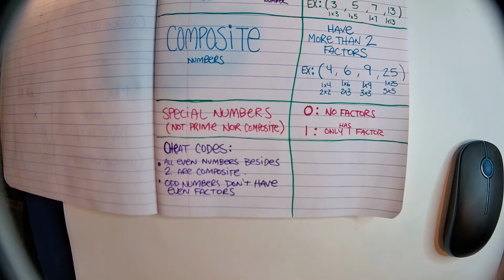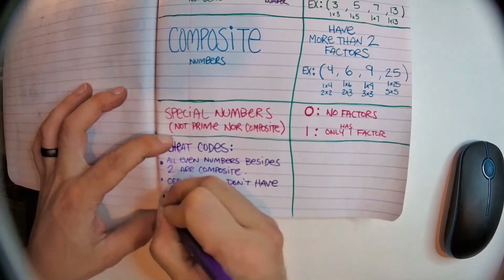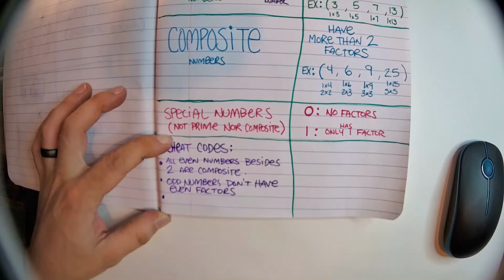All right. And then finally, there's this one cheat code that's kind of crazy, but it's really cool. It's this thing, and it doesn't even make sense.